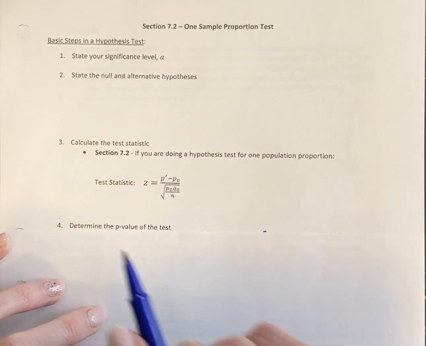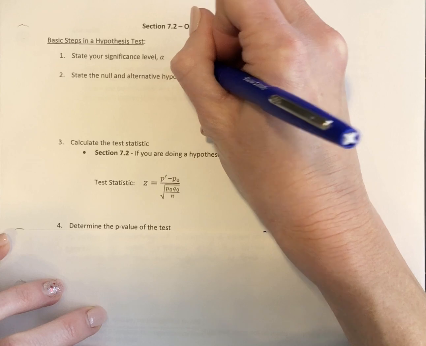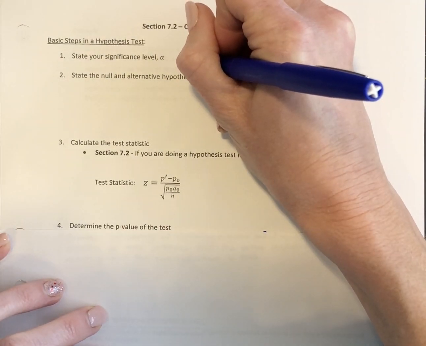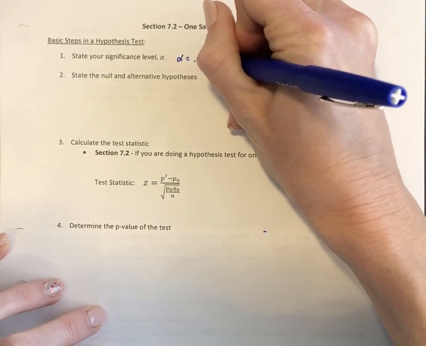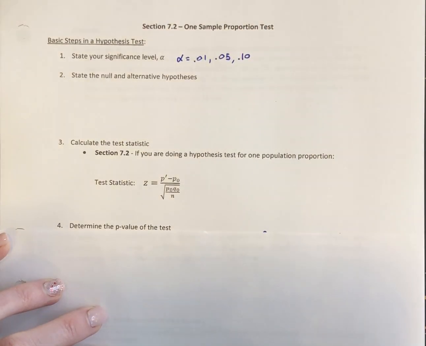significance level alpha. Alpha, as a reminder, is the probability of making a type 1 error, and we can, as the researcher, decide what to set our alpha level. Usually we're going to use 0.01, 0.05, or 0.10.